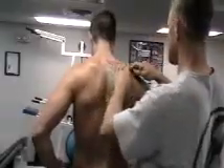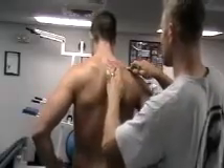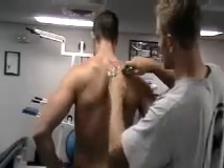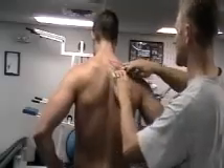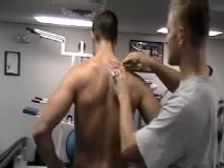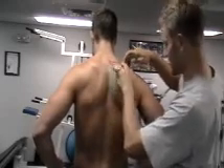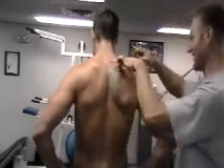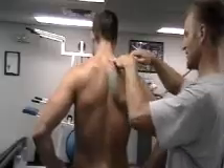So root of the spine, there's the spinous process. So right there's the root. Superior angle is up here. Really hard to feel on somebody with such huge traps. But right around there.